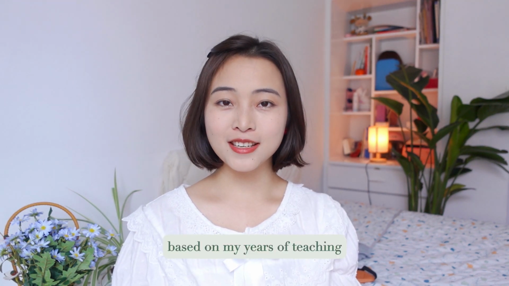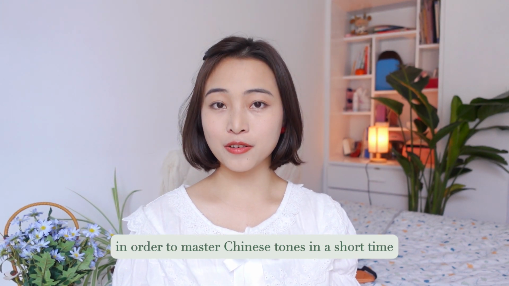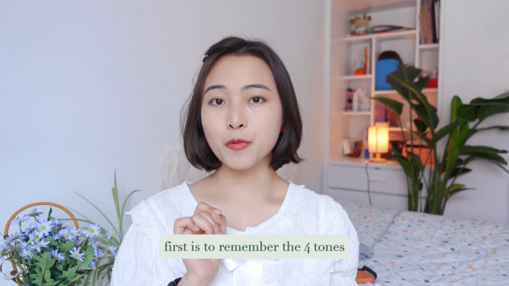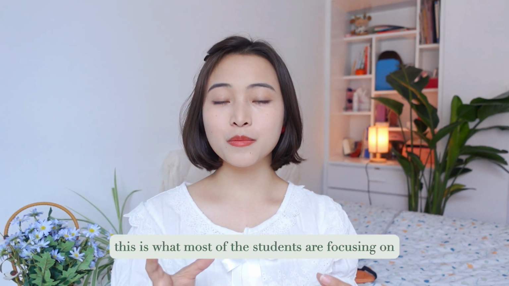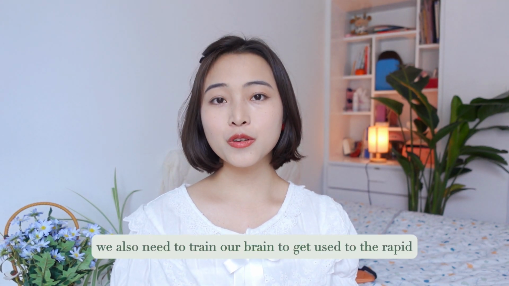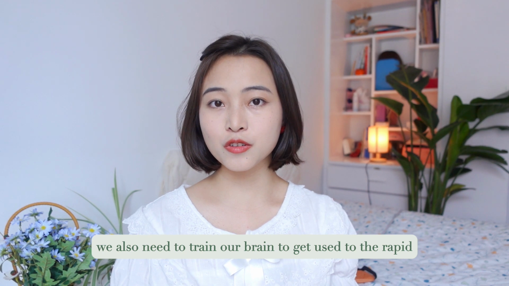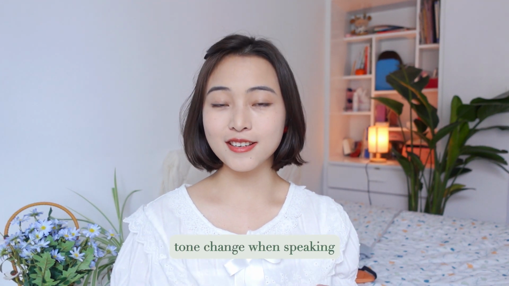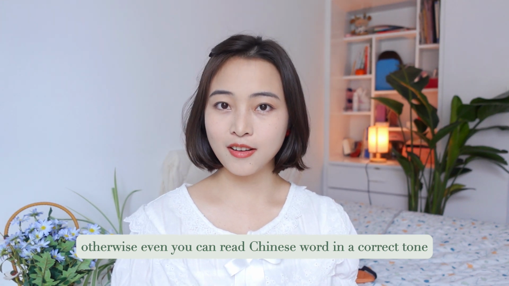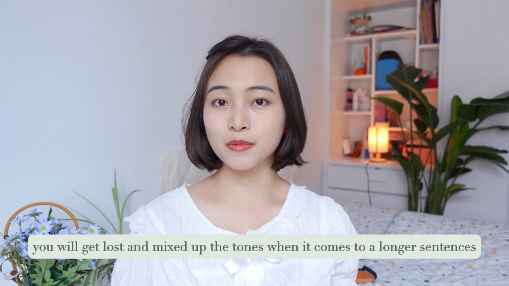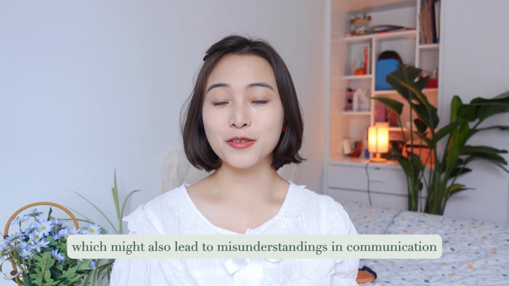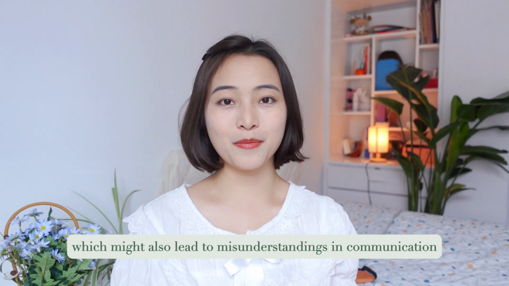Based on my years of teaching, in order to master Chinese tones in a short time, there are two steps. First is to remember the four tones. And this is what most of the students are focusing on, but it's not enough. We also need to train our brain to get used to the rapid tone change when speaking. Otherwise, even if you can read a Chinese word in a correct tone, you will get lost and mix up the tones when it comes to longer sentences, which might also lead to misunderstandings in communication.